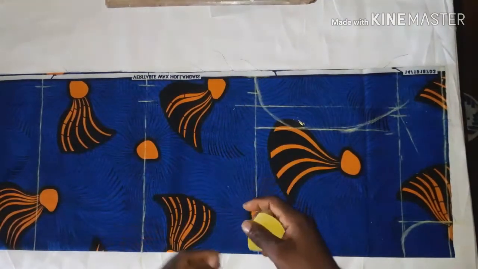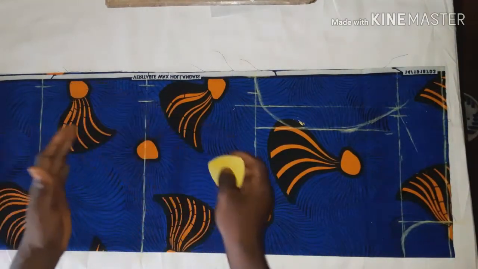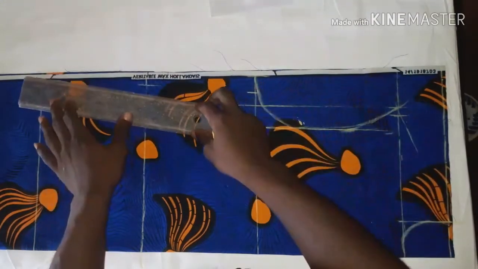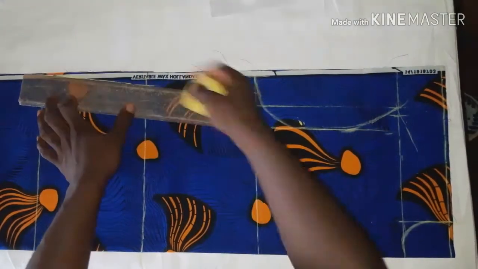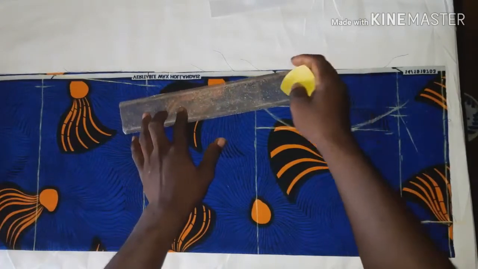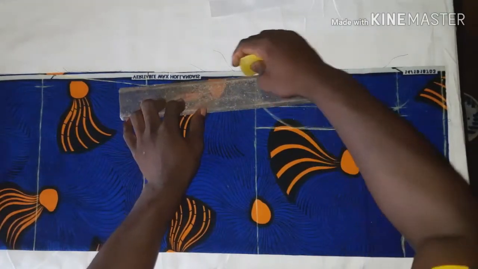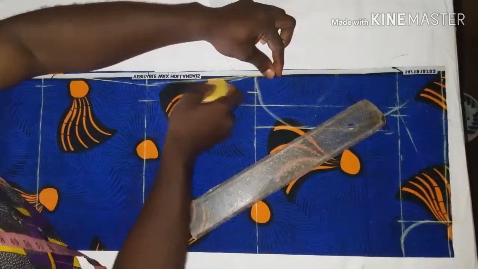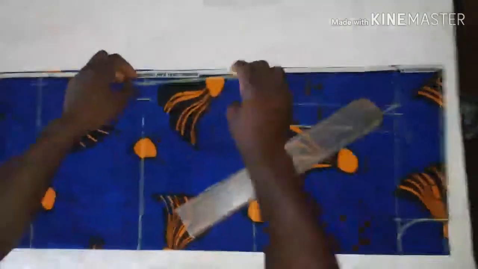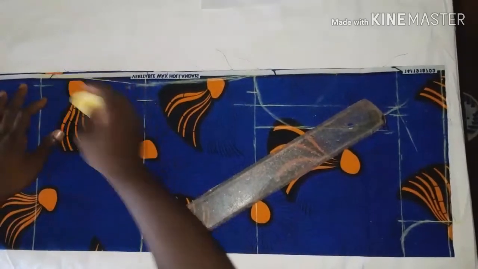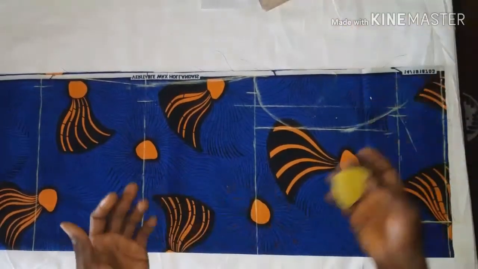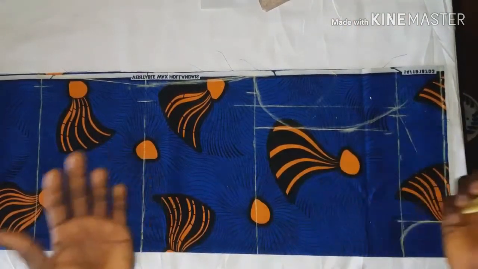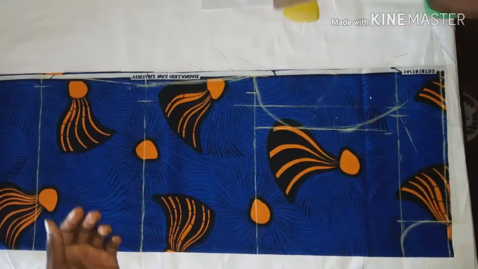Now the next thing we are going to do is connect all the points on the fabric as shown. You can either use your hand to do the connection or you use a ruler. And if you have a hip cuff, it is better. So that is it for the front panel of a senator top. I'm going to do the cutting now.